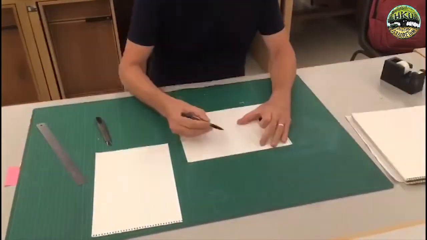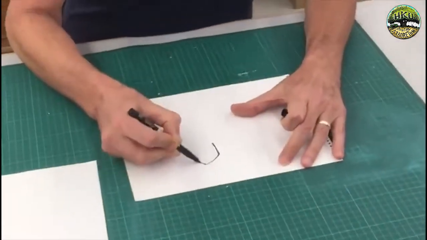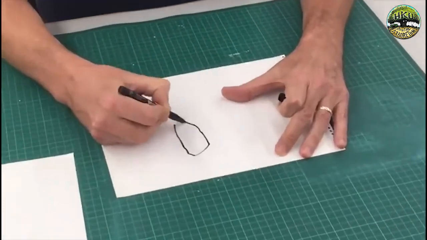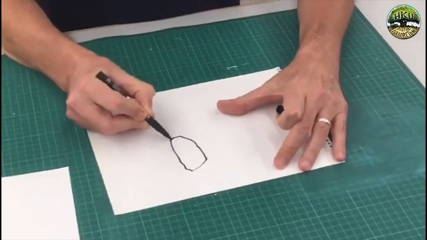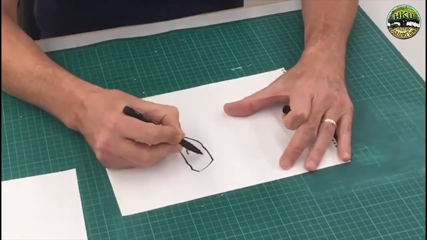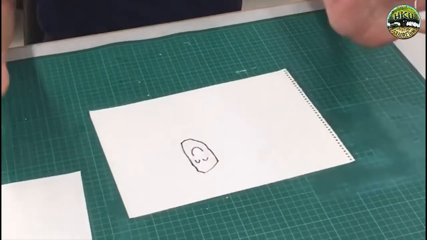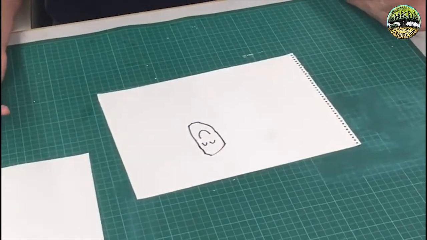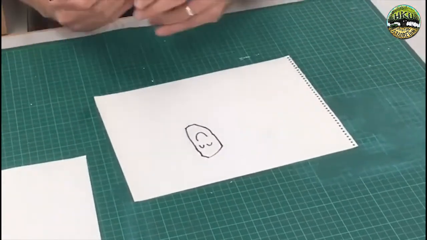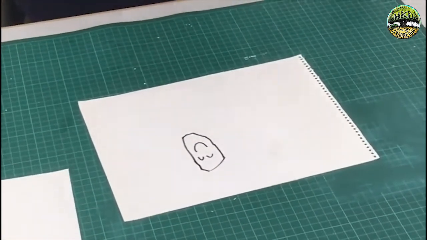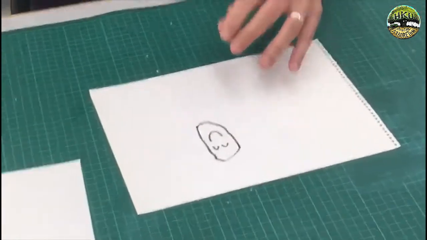Supposing, for example, I'm drawing, and I draw a potato or a stone or whatever it is, and I put a smiley face on it. And then I decide, oh no, I didn't want it to be happy, I wanted it to be a sad one. Okay, so crisis, this ink, I can't do anything about it.